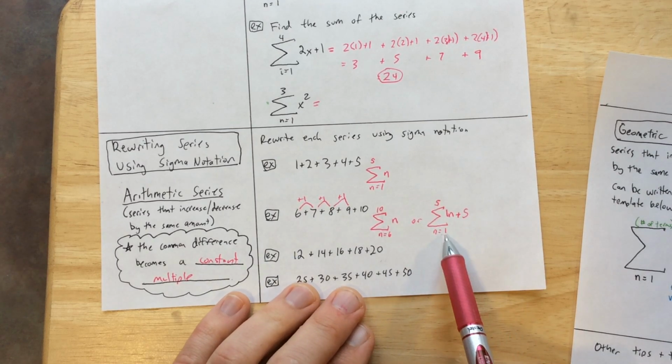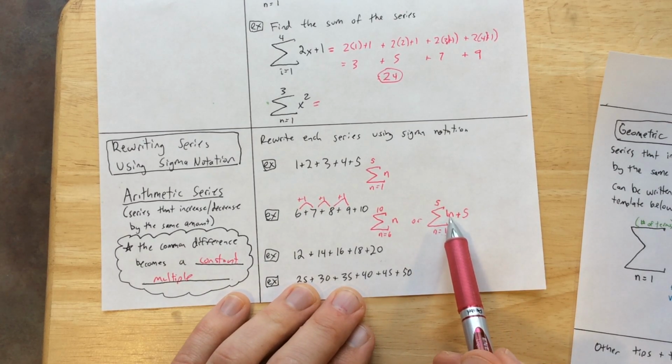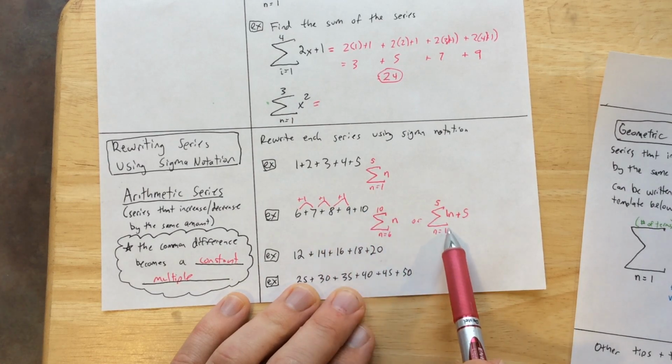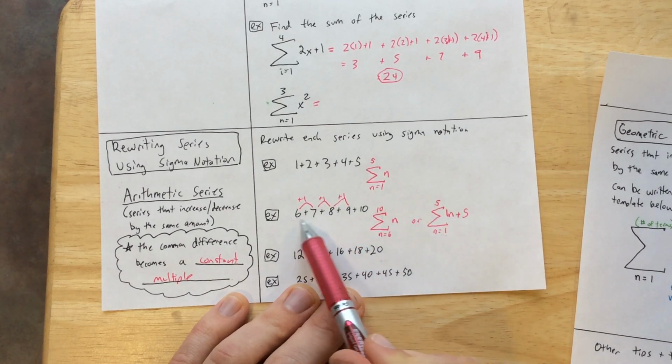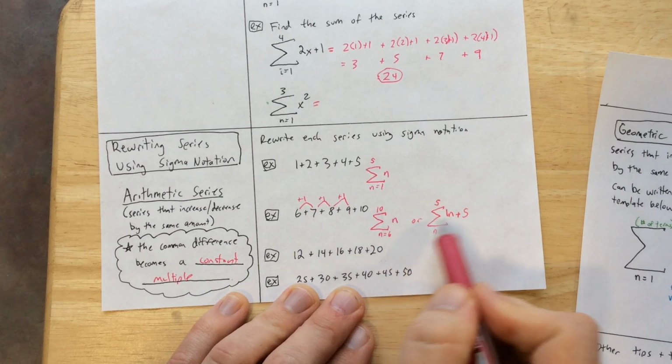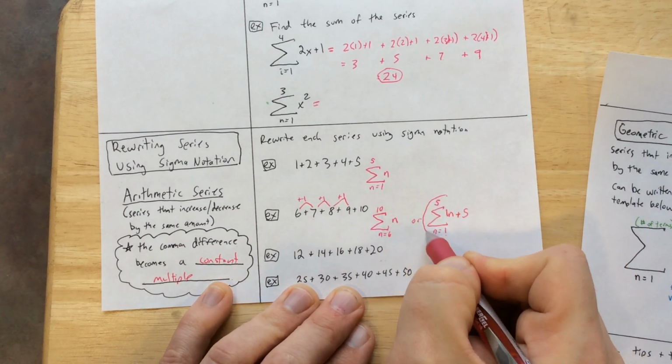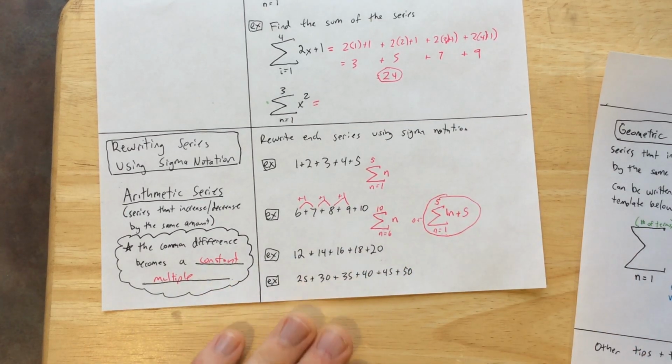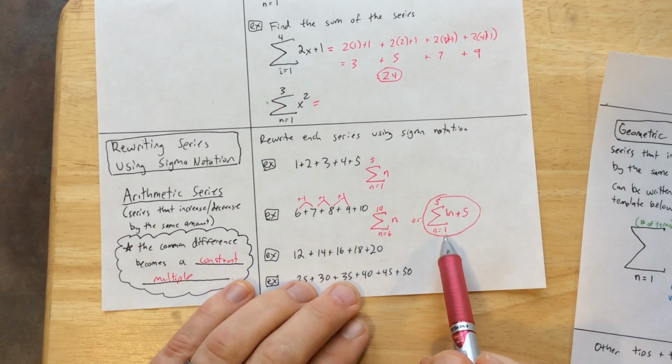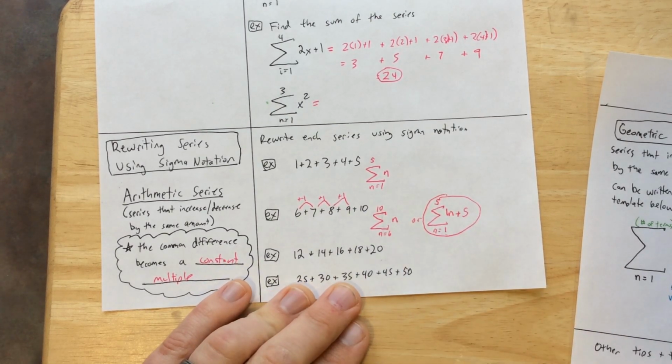And that actually works for each one. If I plug in 2, I'll do 2 plus 5, which is 7. If I plug in 3, then I'll do 3 plus 5, which is 8. And I get this same series using either one of these methods, but I would like to encourage you to try and do the more advanced one, which is always starting at n equals 1 or i equals 1.